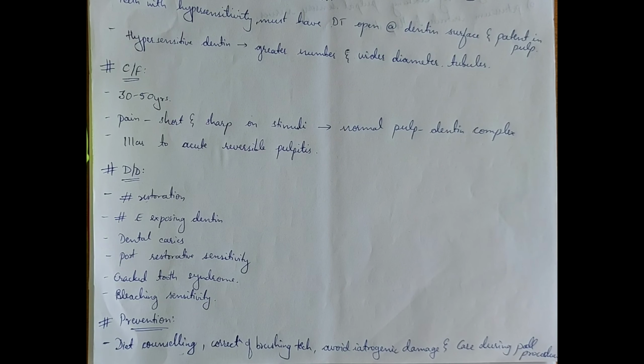So how can we prevent it? By diet counseling, to advise the patient to consume a proper diet, especially regarding the consumption of acidic fruits and beverages. We have to advise a correct brushing technique in order to prevent damage to the cervical enamel and supporting tissues. So we have to avoid any iatrogenic damage to the tooth structure. During scaling or root planing, care should be taken during the periodontal procedures.